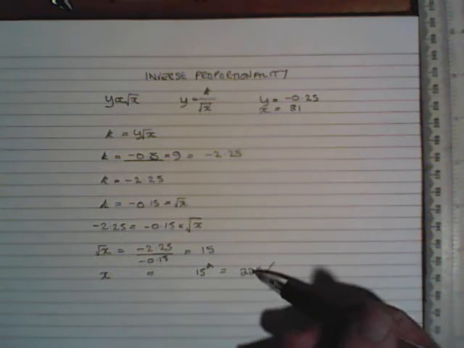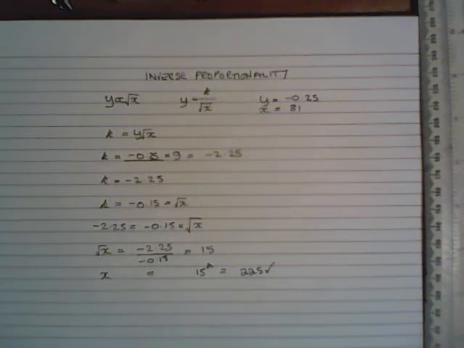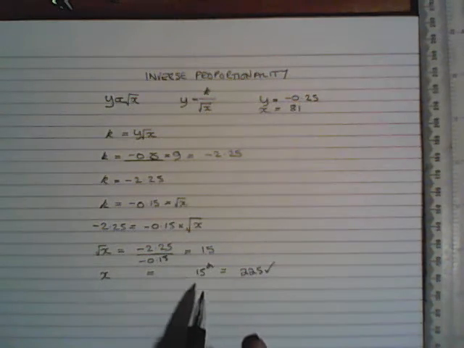I hope that helps. We don't really need to know what the values are relating to. They might be air pressure, they might be, well, lots of things can be inversely proportional, and I hope you can think about that.